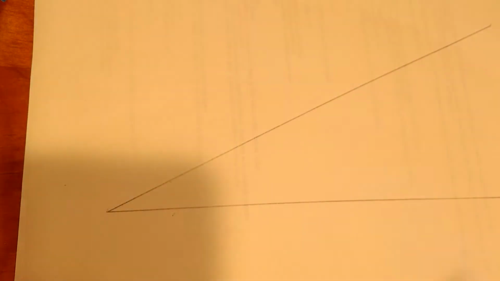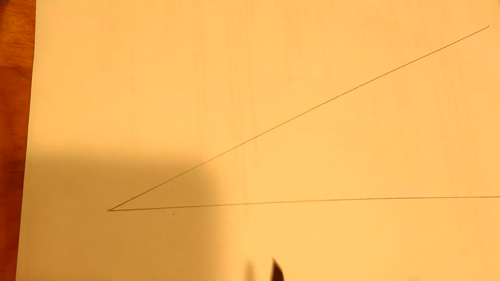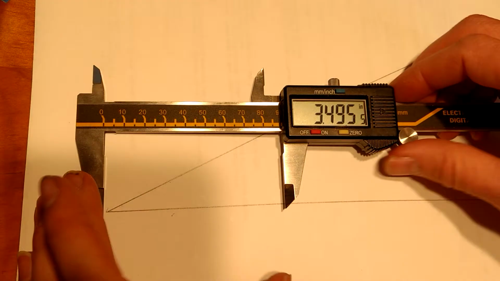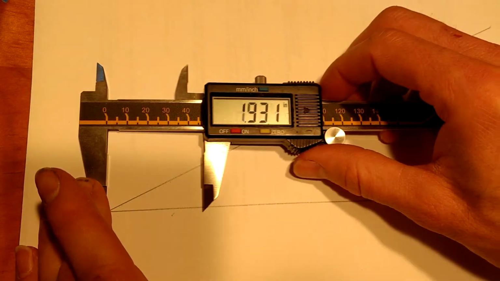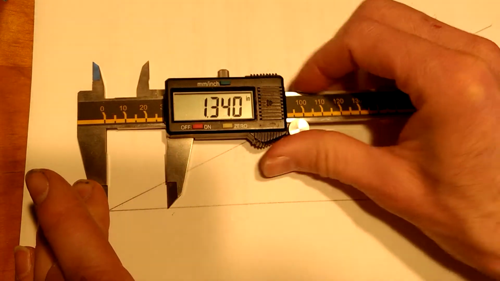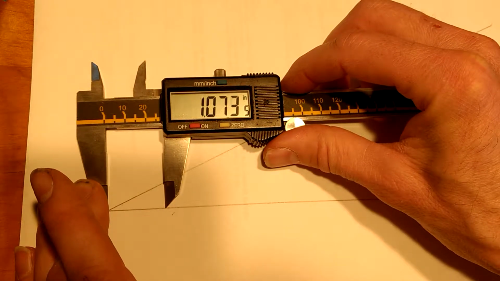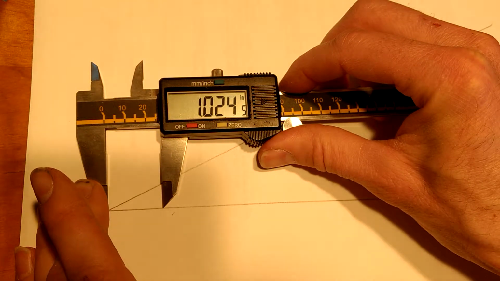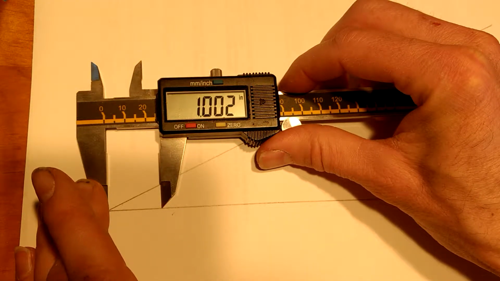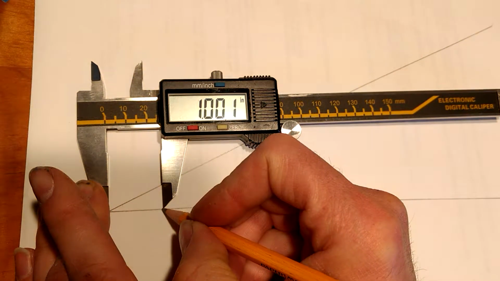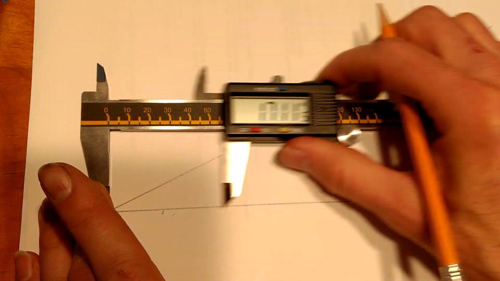Now I'm going to take, let's see, this is a 6-inch thing, so I'm going to go at 1 inch. Okay. Pretty close enough. At 3 inches.